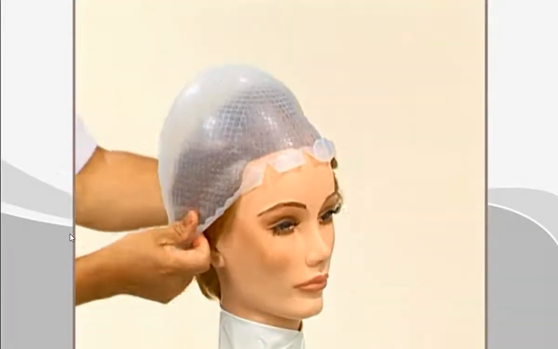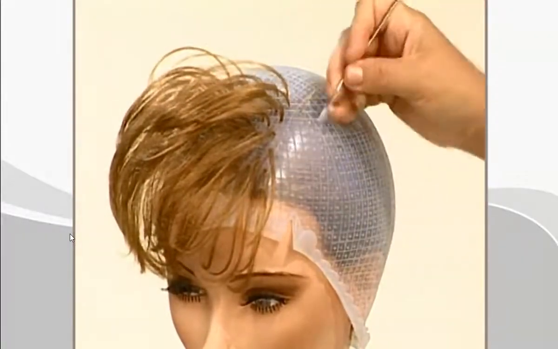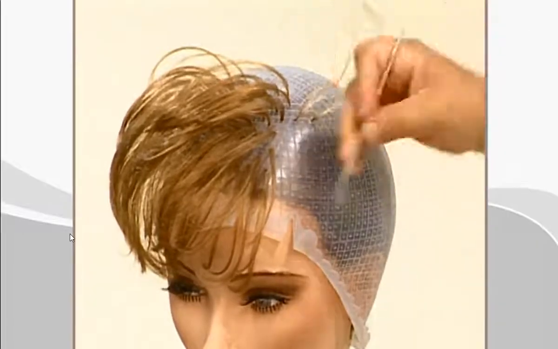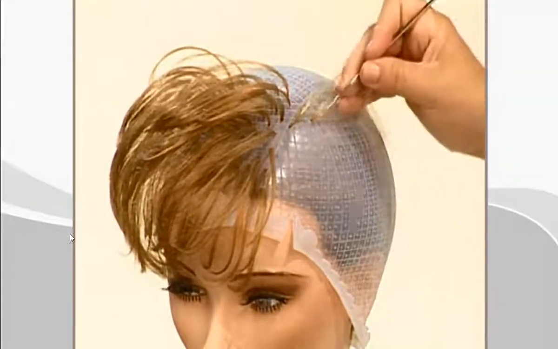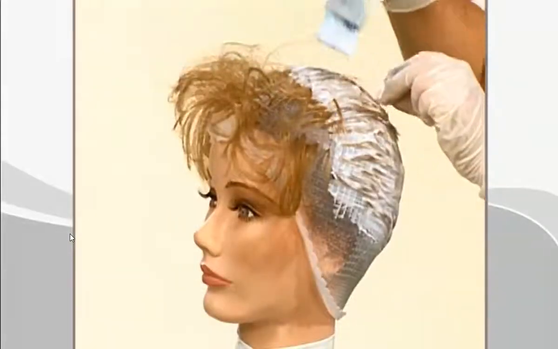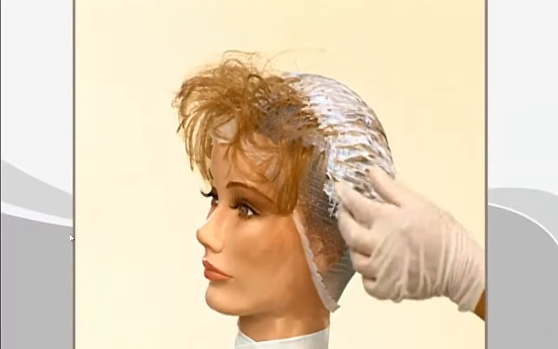The cap method is another way to create highlights. A rubber cap with perforated holes is positioned on the head. Selected strands are then pulled through the holes with a crochet hook. The fewer the holes hair is pulled through, the more subtle the effect. The lightener or color is then applied to the selected strands and processed according to the manufacturer's directions.